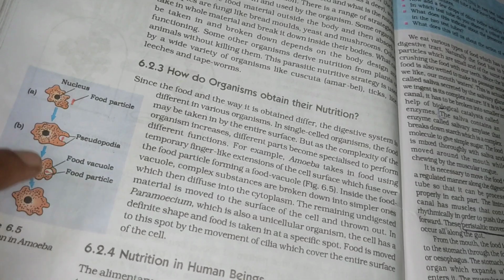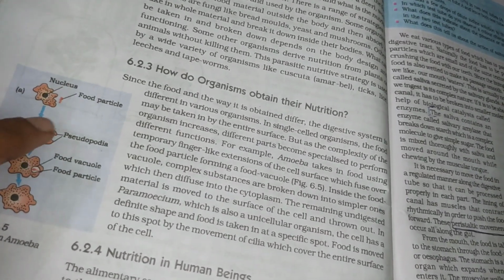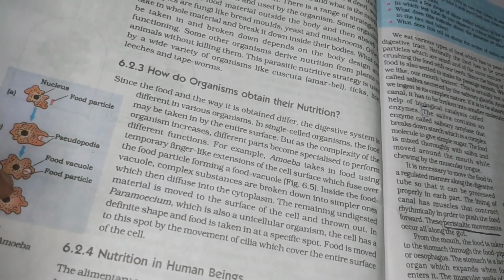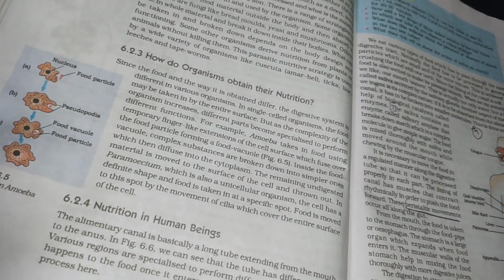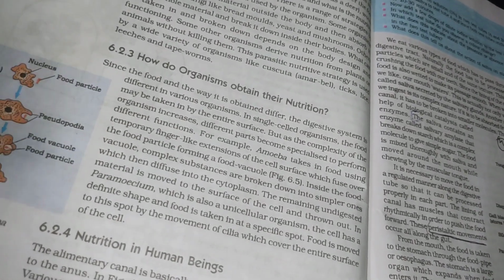Whenever food particles come near, what happens? It develops false leg-like structures called pseudopodia. With these it traps the food particles and takes them inside. Like this, it digests the food inside. This is how nutrition in amoeba can be explained.